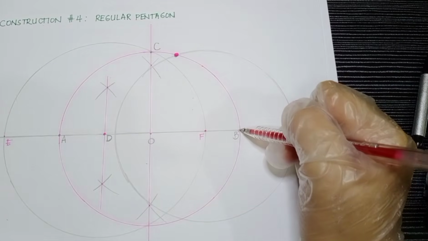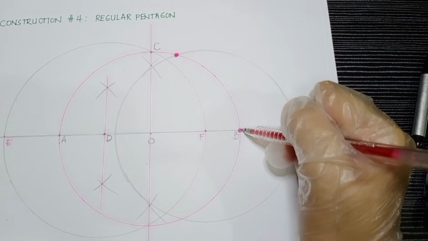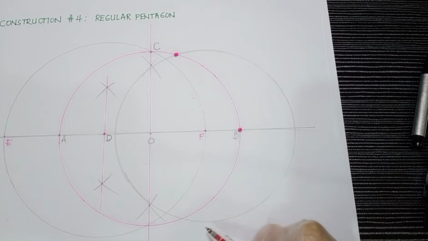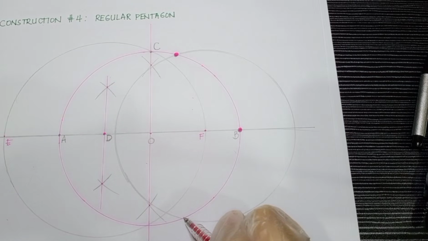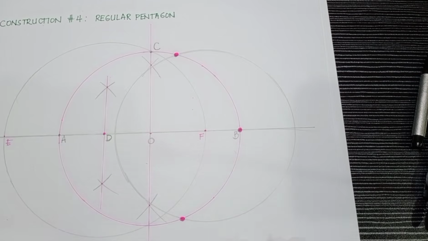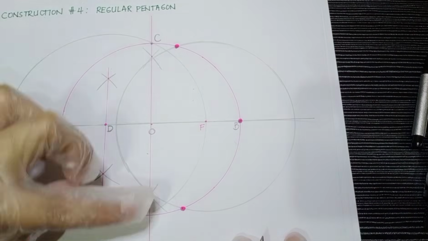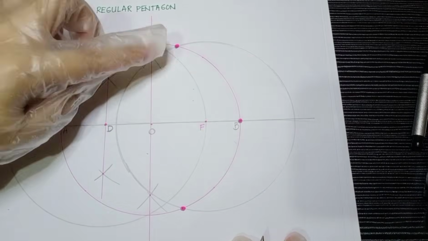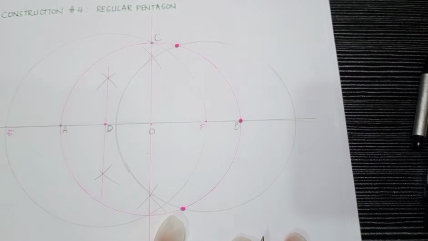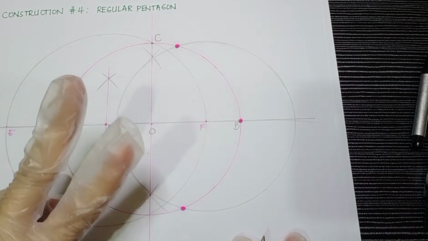Tapos ito, and ito. Okay. So, ano ba itong tatlong points na to? So, ito na ngayon yung 3 vertices ng pentagon mo. So, kailangan pa natin ng dalawa.